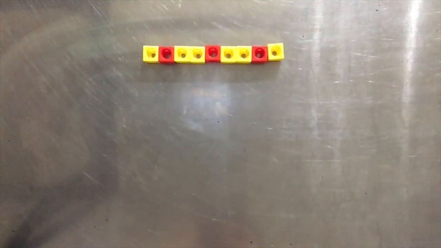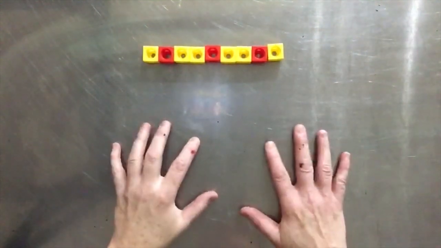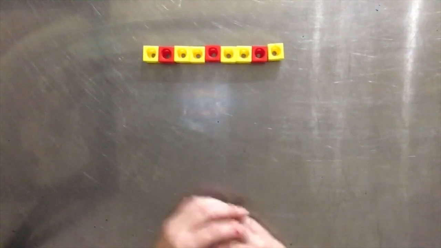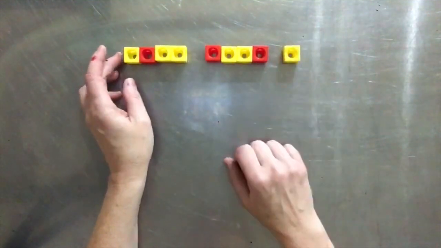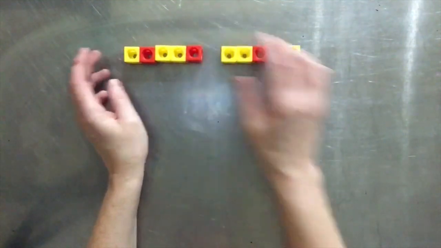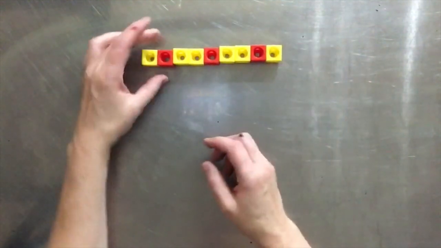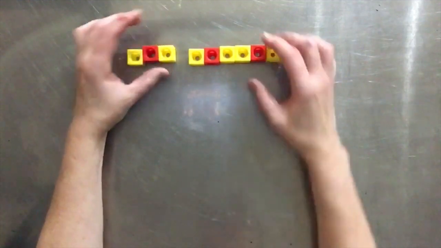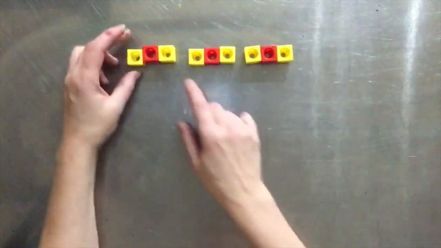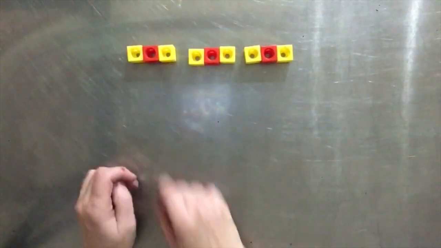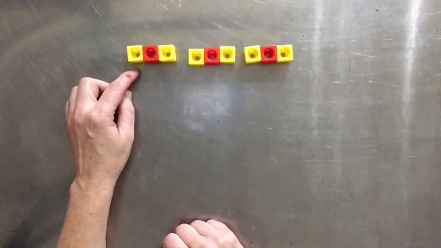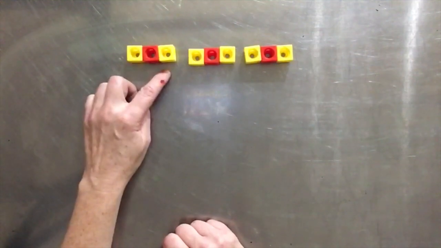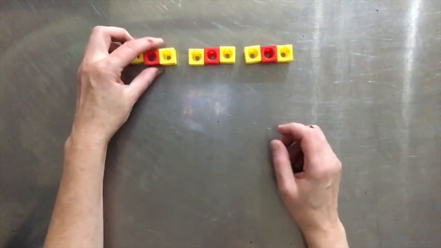Now I like using hands-on manipulatives like this because they're easy to manipulate, and so kids can play around. They could say, well, is that the pattern? Maybe they think this might be the pattern. They can move them around, and eventually, hopefully, they will see that the pattern is this. The core pattern is Y, R, Y, or in our case, we're assigning a color name to the letters: yellow, red, yellow.